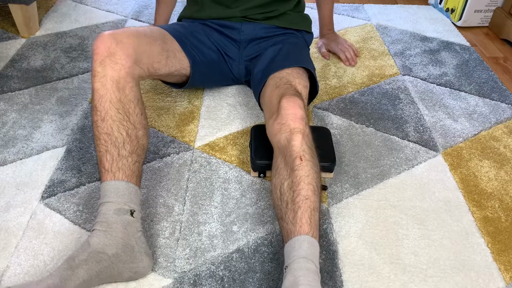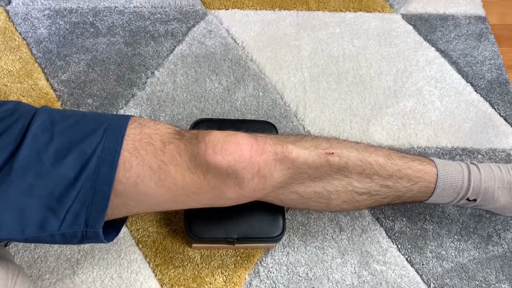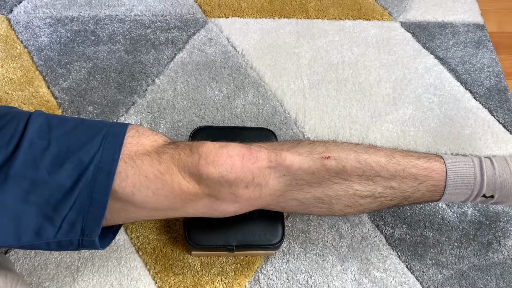And so the first exercise that I'm going to suggest is going to be called a pillow push. And so what you're going to need, as the name suggests, is a pillow, and you're going to place this underneath your knee while you're in this seated position with your knee extended out in front of you. What you're going to do is push down on the pillow as if you're going to squeeze the pillow against the floor.